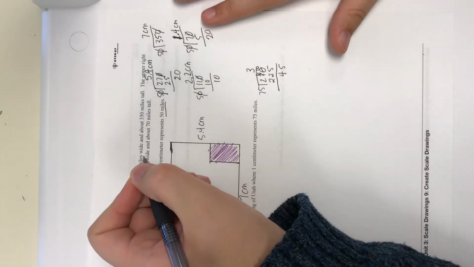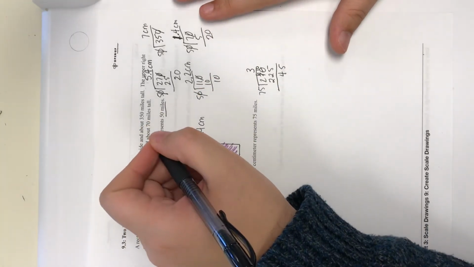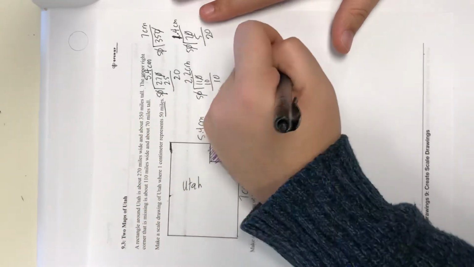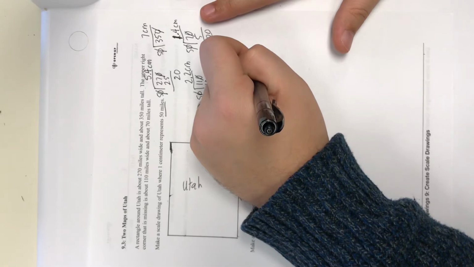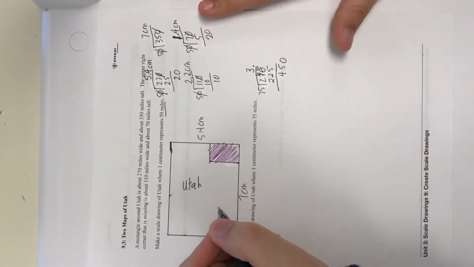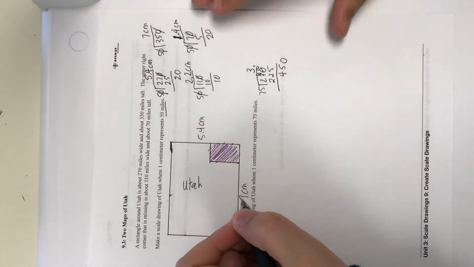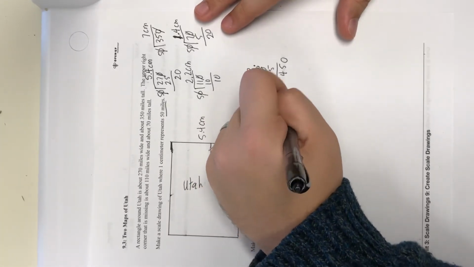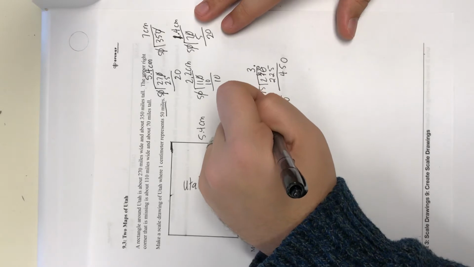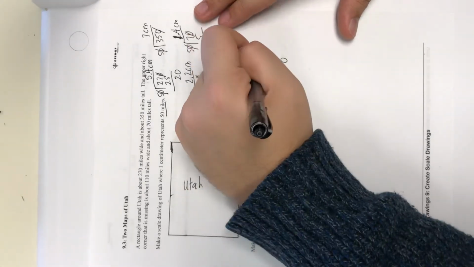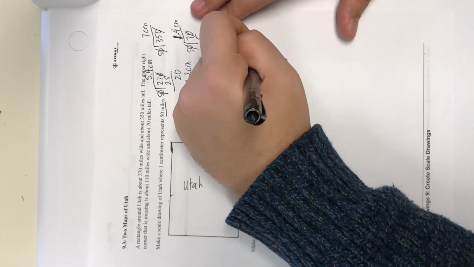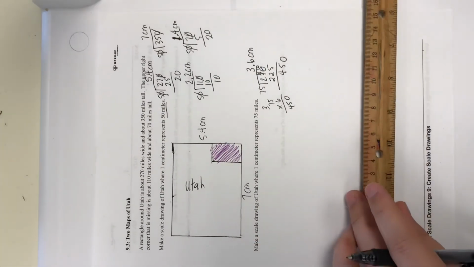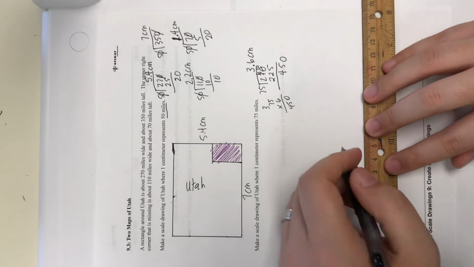That gives me 45. And then from here, I have 45, so I'm going to put a decimal point and a 0. And 75 into 450. I'm going to try 75 times 6: 30, 42, 43, 44, 45. So that gives me 3 6/10 centimeters. So I know the base of this is 3 6/10.